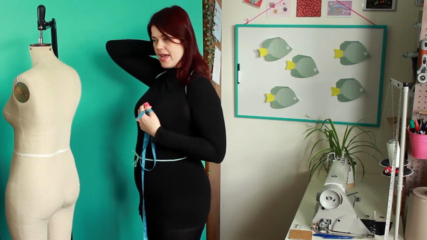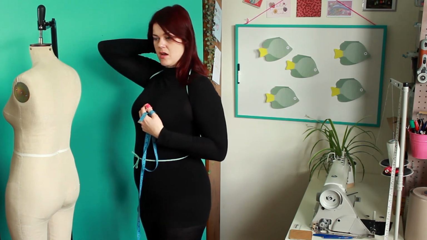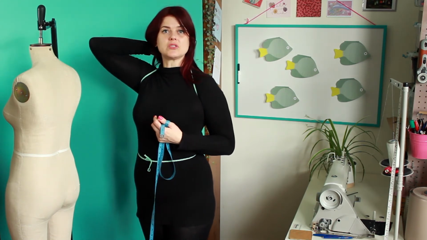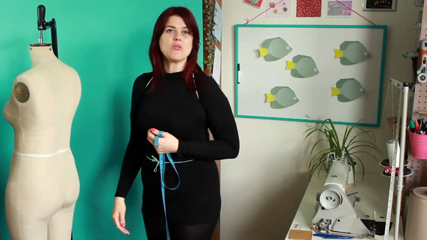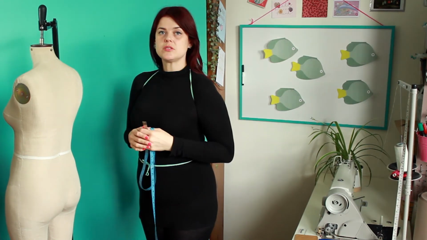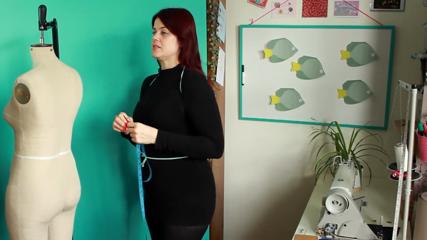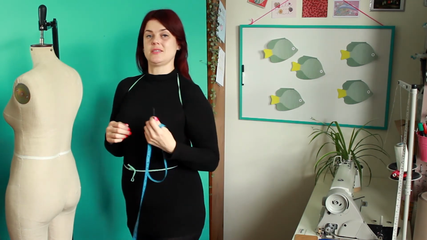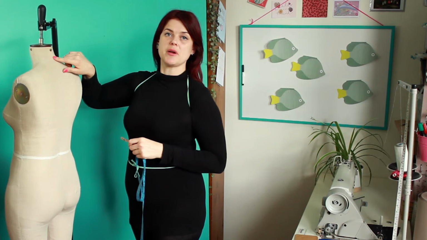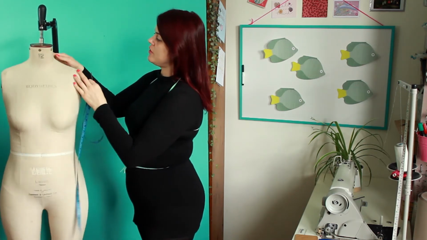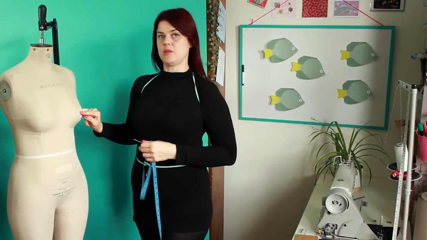It's also where the elastic sitting that's tied around the back of your neck, that should be all kind of in the same place. So the first measurement I'm going to show you is the nape to bust point. So this is a measurement that goes from the bone at the back of the neck, follows around the side of the neck straight down to the bust point.